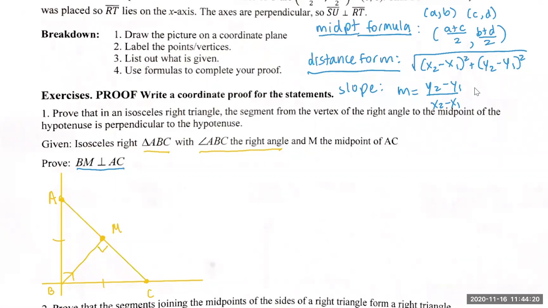Would you guys use the distance formula? Would you use the midpoint formula? Would you use slope? Yes, if I'm talking about two lines being perpendicular, what must be true about the slopes? If you guys are proving two lines are perpendicular to each other, think Algebra 1. Okay, very good. Opposites of each other and reciprocals of each other. Very good. So we want to show the slopes are opposite reciprocals.